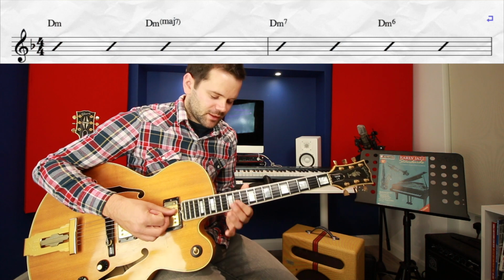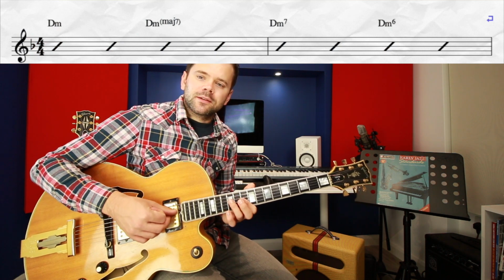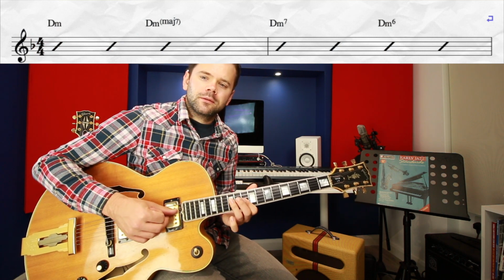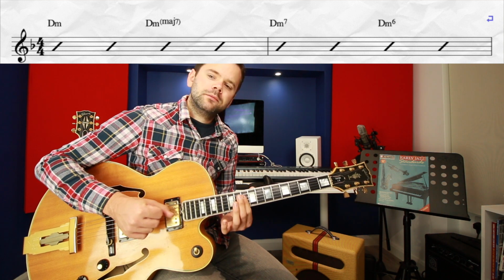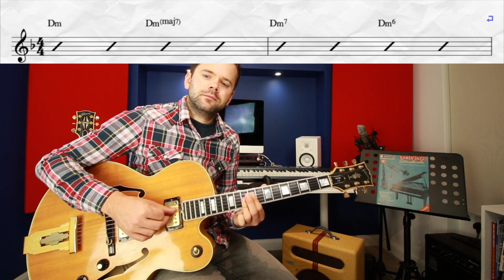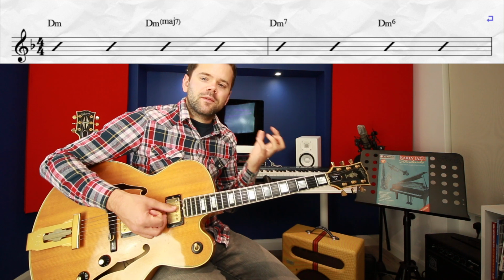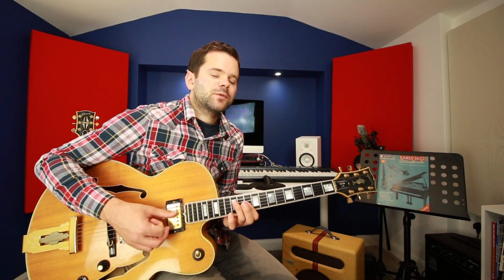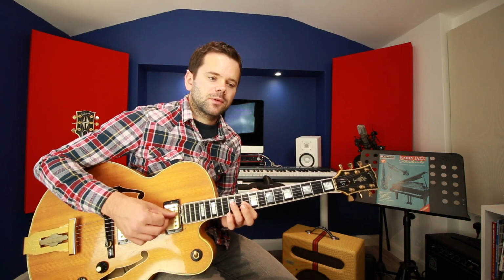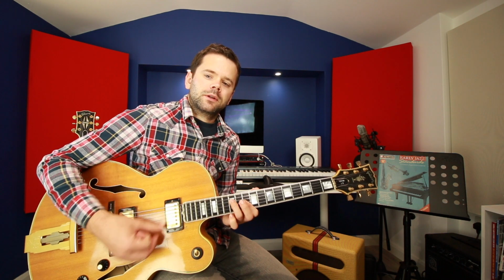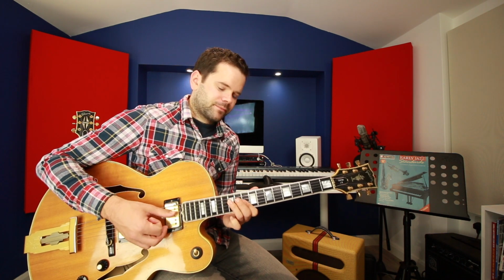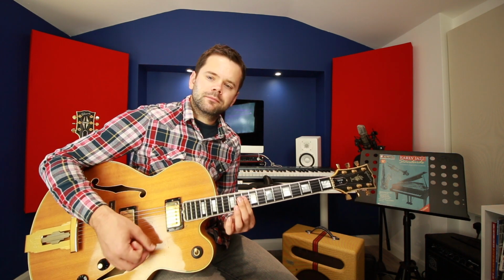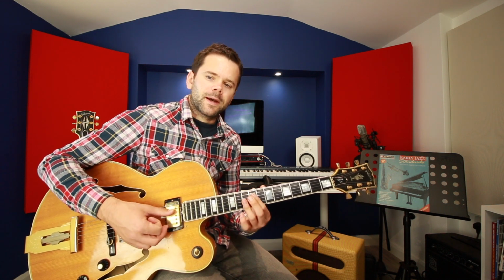So let me demonstrate this. In that Duke Ellington song, it goes like this. To practice over it, what you could do is extend that to a bar on each chord. So instead of 2 beats on each one, a whole bar. So going like that.